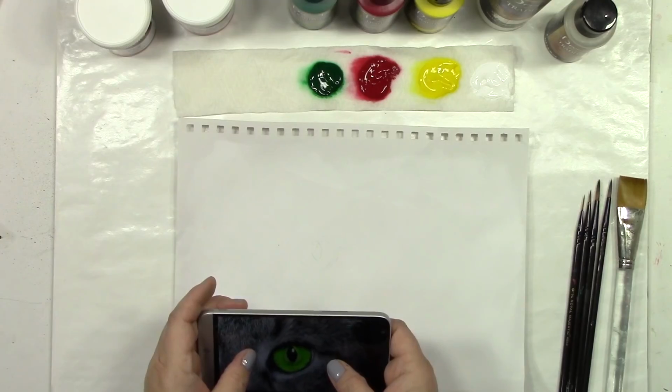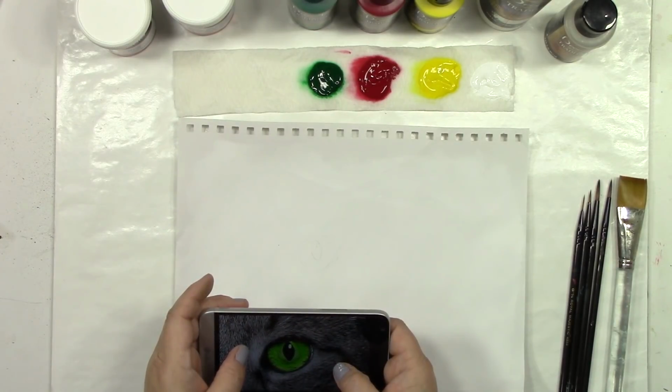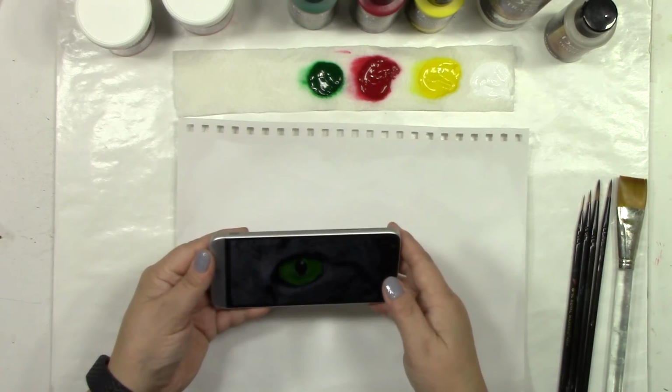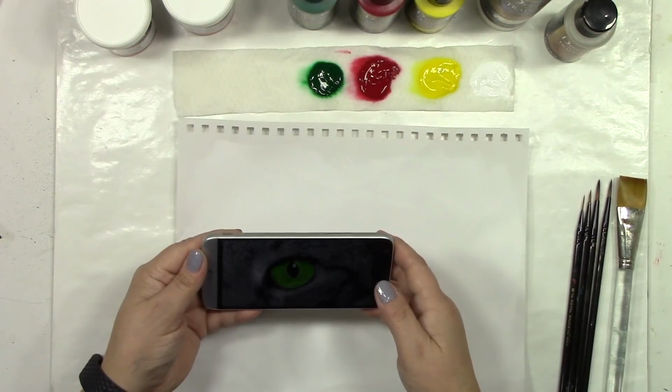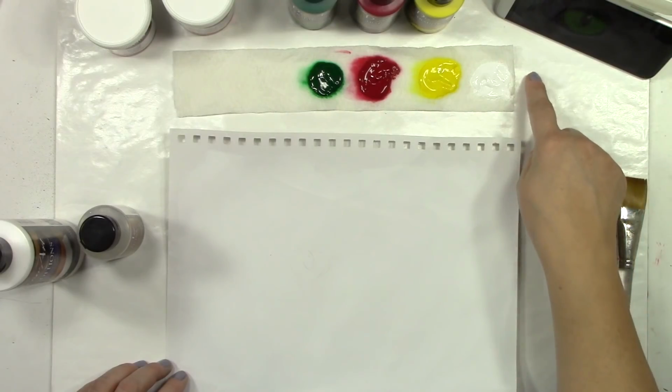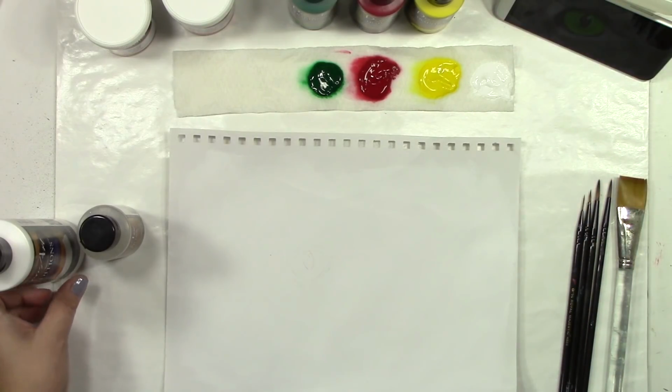So I'm going to be using my phone as reference for this. So I'm just going to blow it up about that size. And then I'll put it somewhere, not sure where. You know what's going to happen? Yeah, it's going to fall into my paint. Well, let's see what happens.